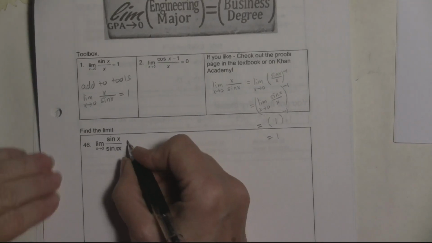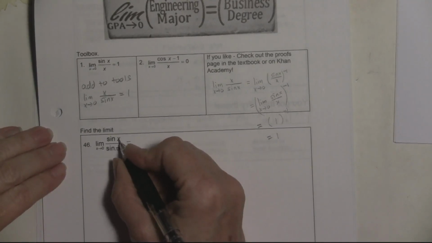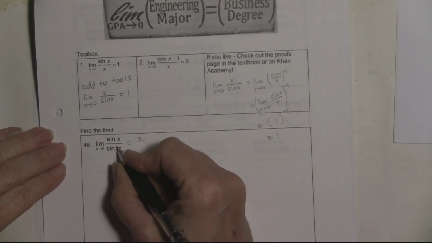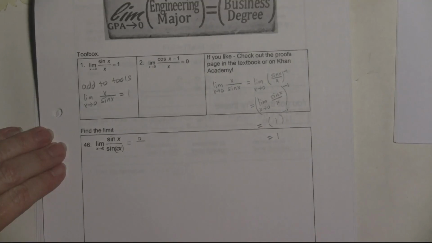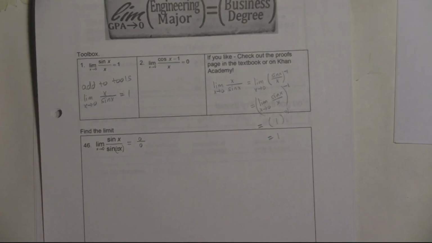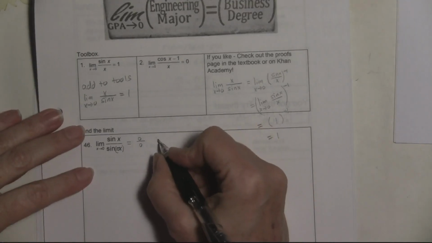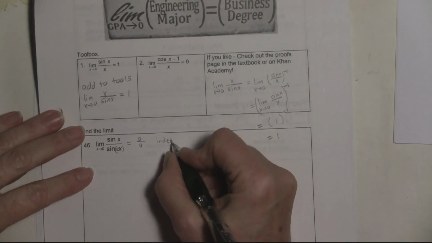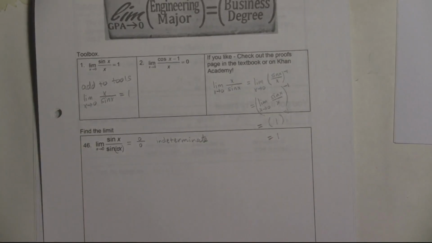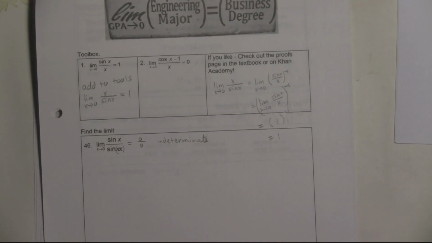And if I was to substitute in, I would get sine of 0 is 0, and pi times 0, I'm going to put parentheses around that, is 0, and sine of 0 is 0. So it's 0 over 0, which tells me that it's indeterminate. Usually when it's indeterminate, it's going to have an answer like half or 1 or whatever the answer is. And so I'm going to go find that answer.